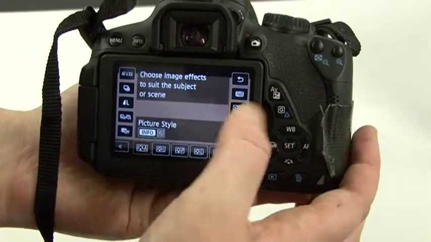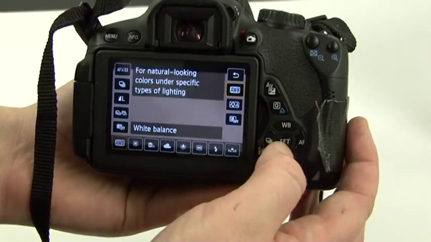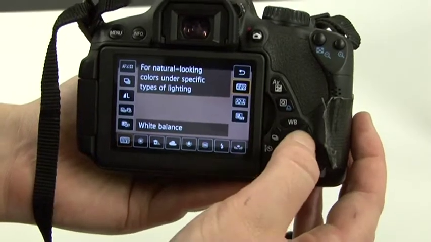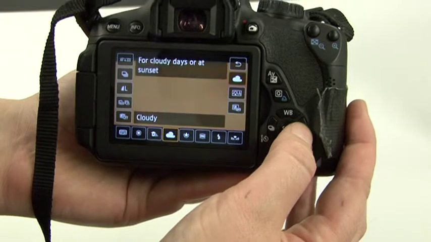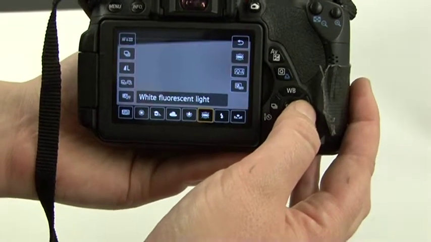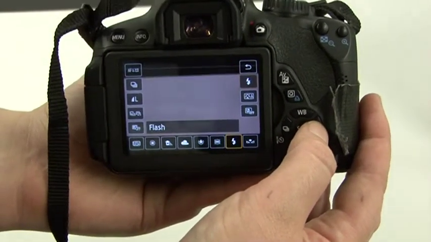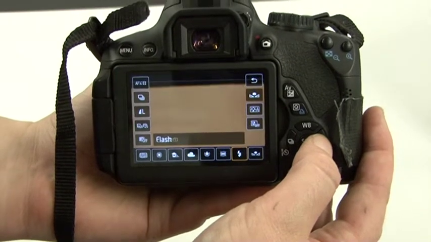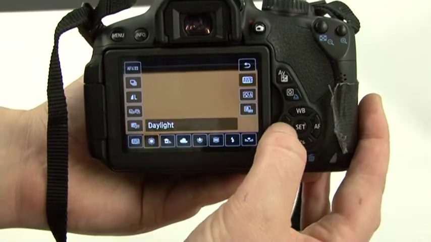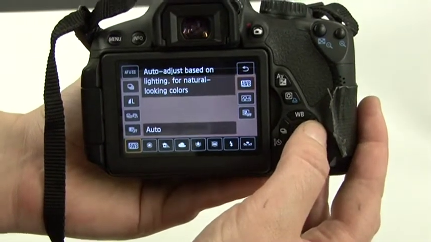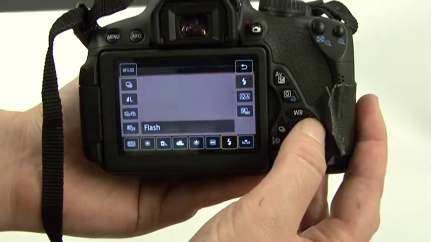You then can get all sorts of options, but on the left hand side there will be white balance. You can choose all different types of white balance that the camera already does for you, or you can manually change it yourself. Personally, I'd use one of the custom ones that the camera uses itself. And there you have it, white balancing.